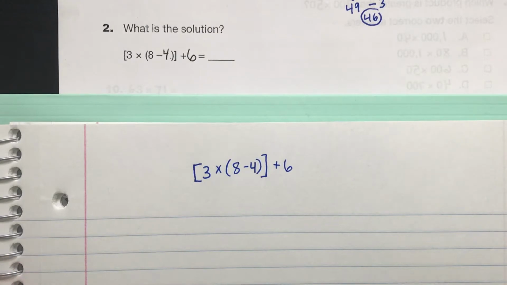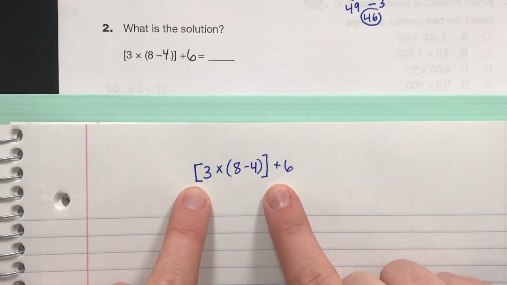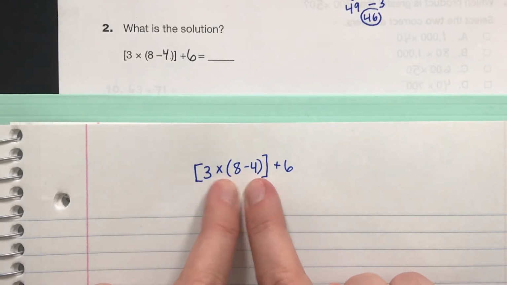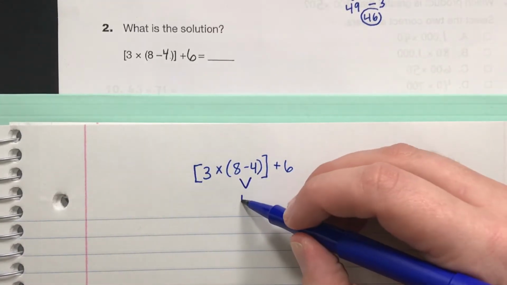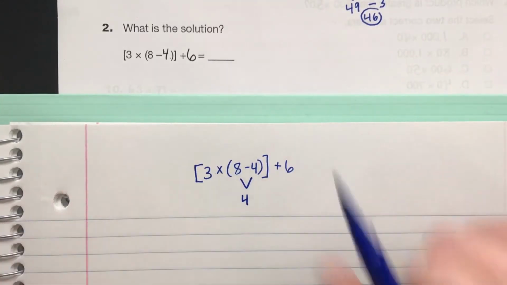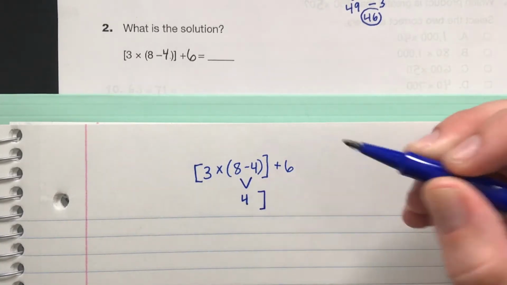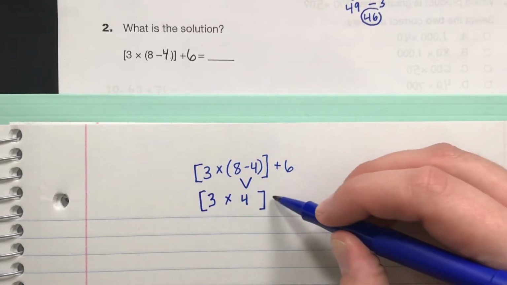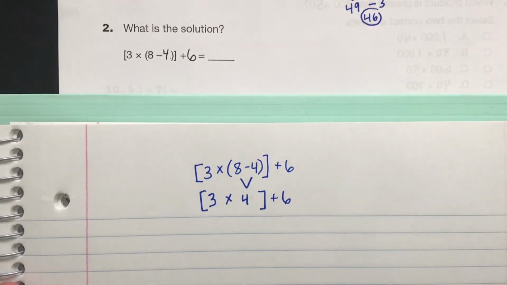Okay, so when we have brackets and we have parentheses inside the brackets, we always have to work from the inside out when we have two pairs of grouping symbols. So inside out. So we're going to start with the 8 minus 4, and 8 minus 4 is 4. And since I solved what was inside the parentheses, I don't need to bring them down, but I do need to bring down my brackets. And then I'll bring down my plus 6, and so now I'm left with this.